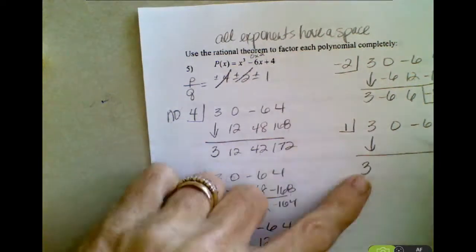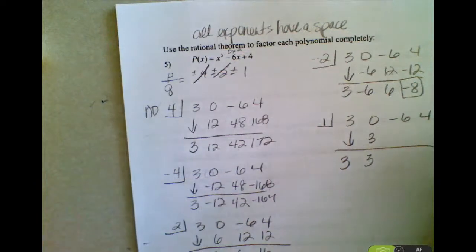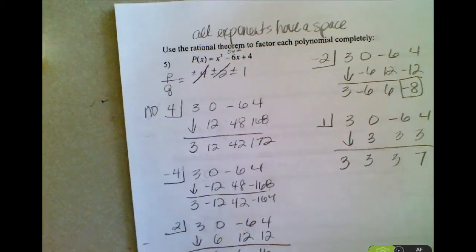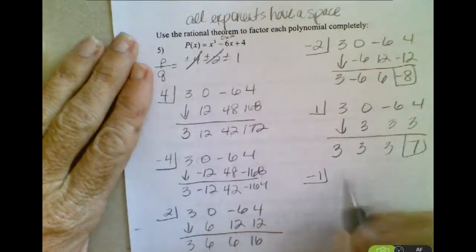Okay, 3 times 1 is 3. That adds up to 3. 3 times 1 is 3. Negative 6 plus 3 is 3. 3 times 1 is 3. That gives us a total of 7. So 1's not it. We hope negative 1 is it. We're running out of possibilities here.